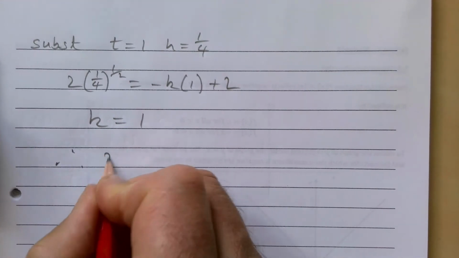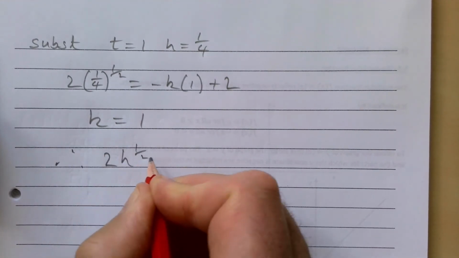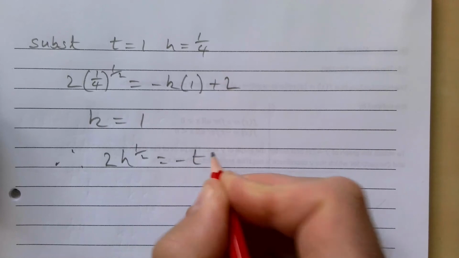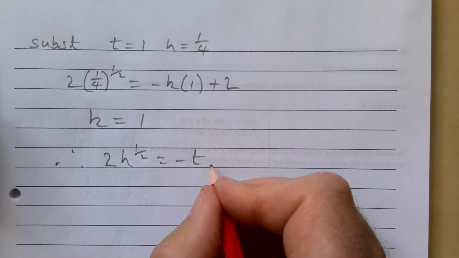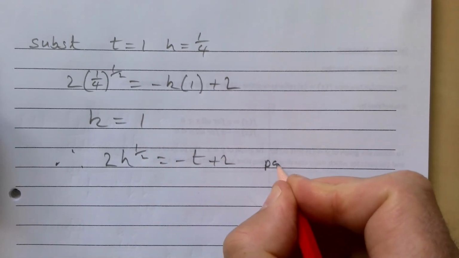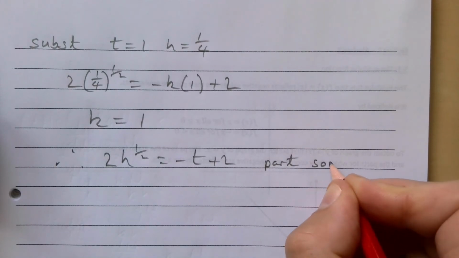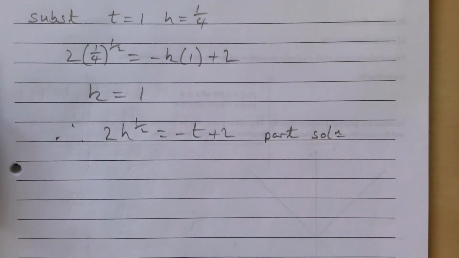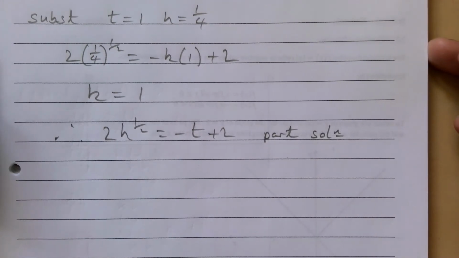So therefore 2h to the power of a half equals minus t plus 2, because remember k is 1. That is then our particular solution. I think it asked for how long it will take for the tank to empty.